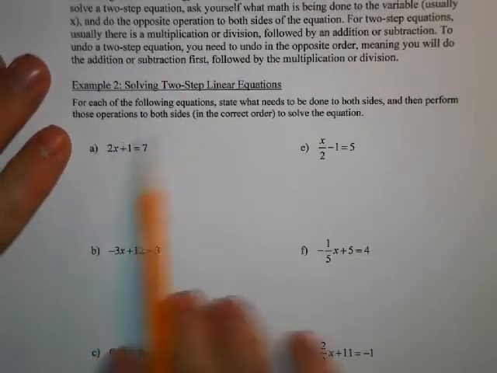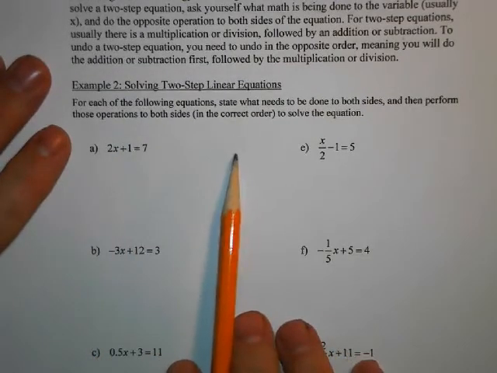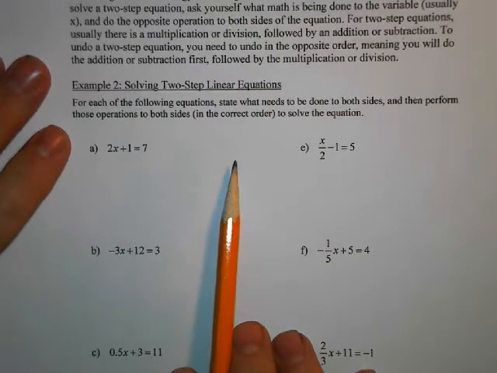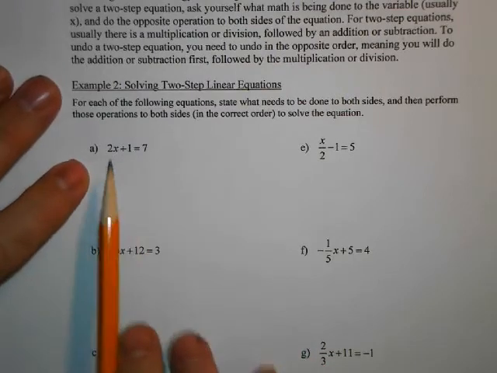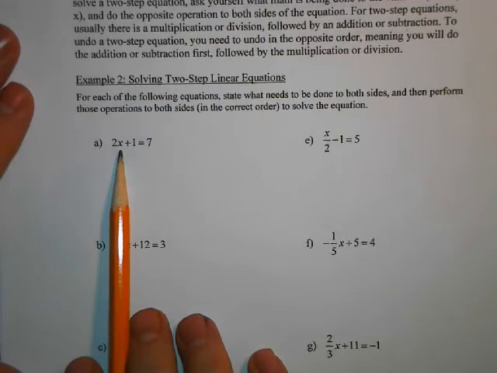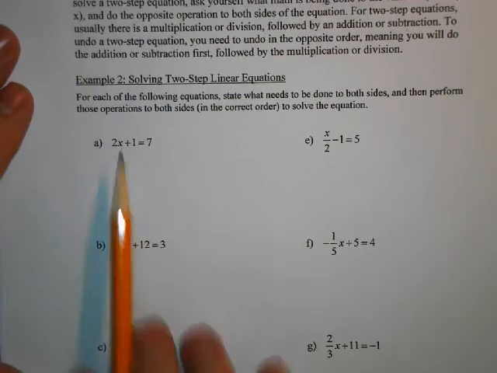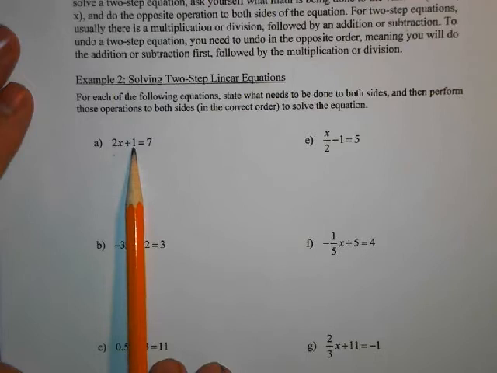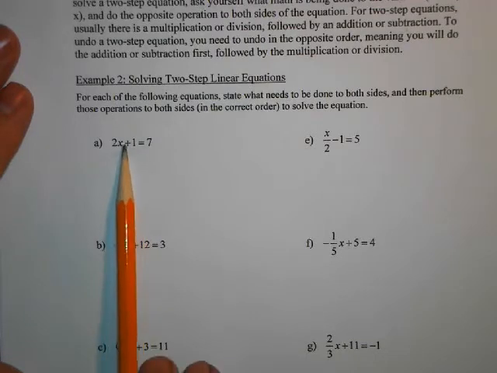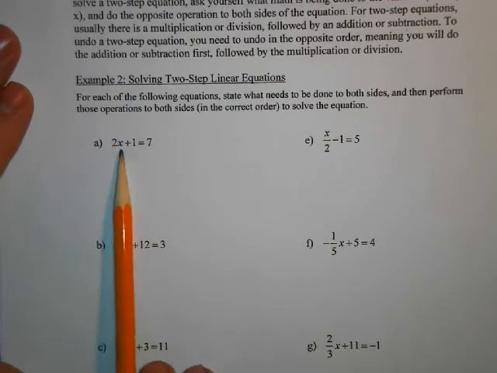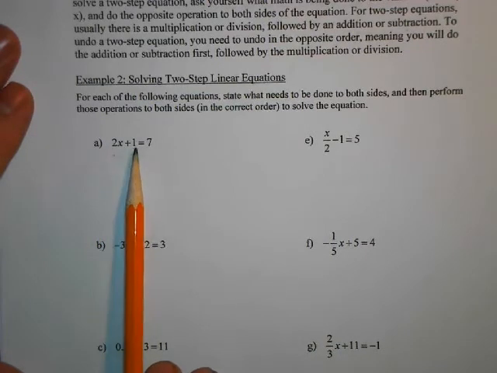Again, we're going to write down what we're going to do, but this time there are going to be two steps. For example, I might say I'm going to add 5 and divide by 2. Start by thinking, what's happening to the x here? You have to do it in the right order, the order that BEDMAS says. We're multiplying by 2, but we're also adding 1. Which one happens first? Do you add 1 to x first, or multiply by 2? BEDMAS tells you to multiply first. So what we're doing to x is multiplying by 2, and then adding 1.